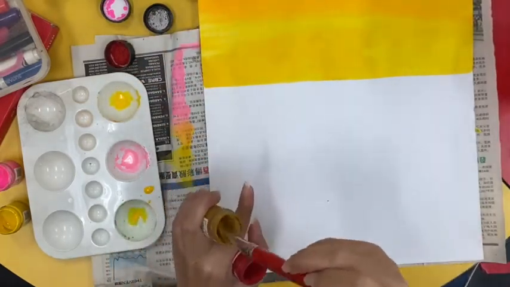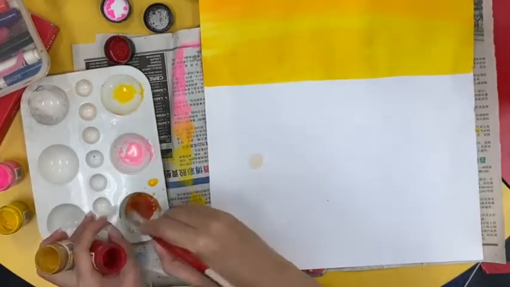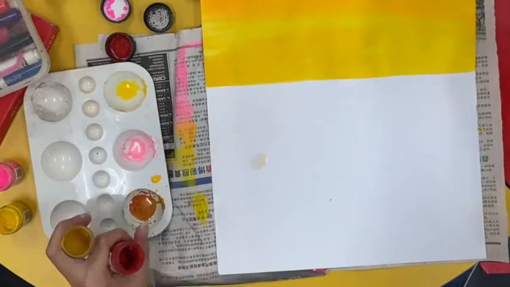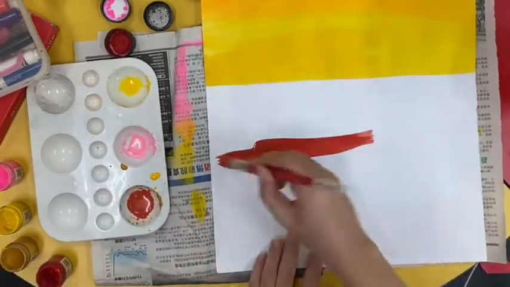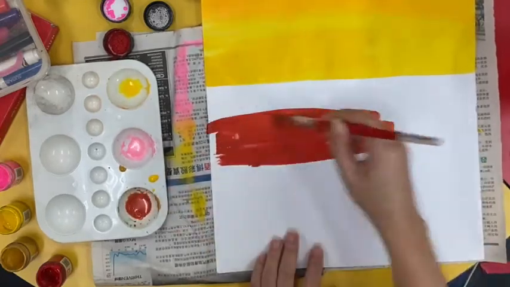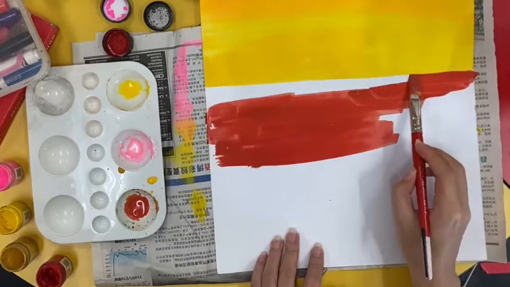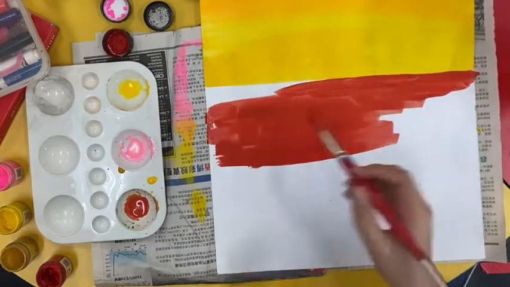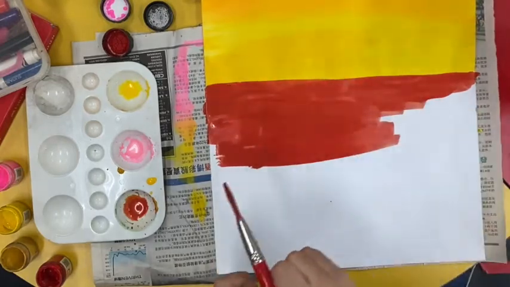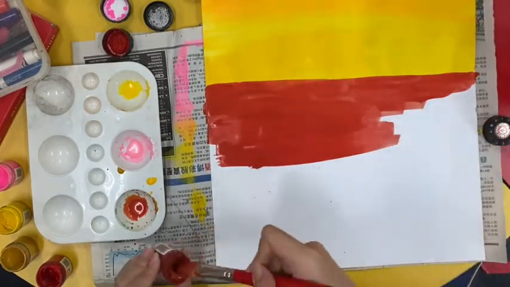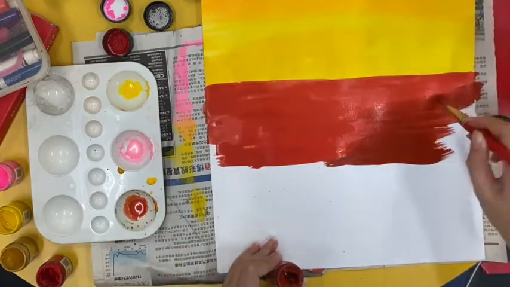I'm going to mix these two colors together and see how that turns out. Again, you don't have to follow the colors that I'm using because our landscapes are going to be different. Your idea is going to be different from my idea. Because I'm doing a volcano, I want my colors to be on the warm side. If you're doing snowy mountains, then your colors are going to be on the cool side. Again, it depends on what your idea is.